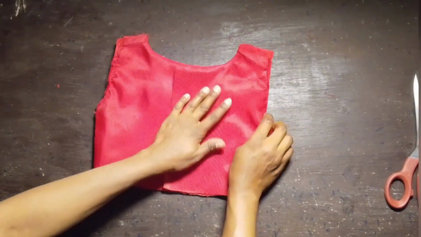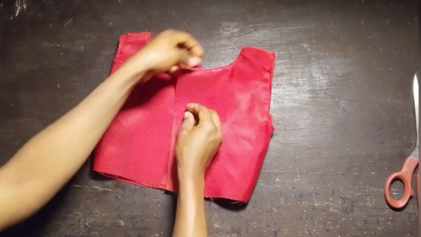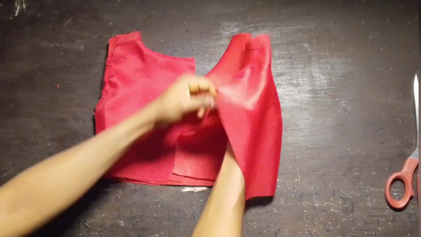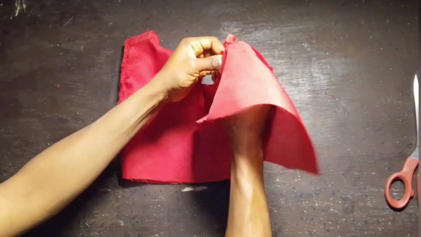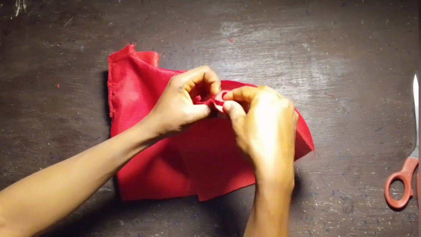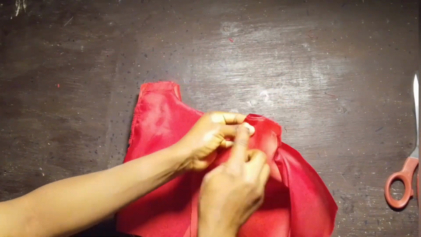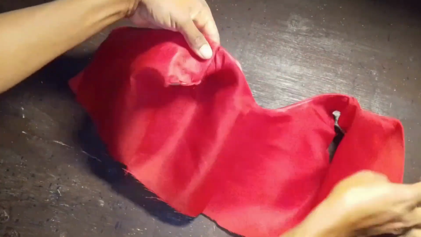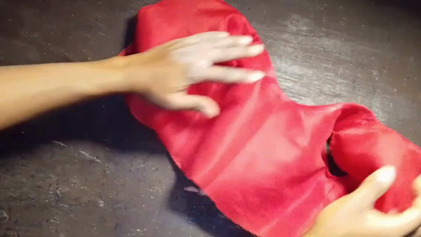I'll place the back bodice on this front bodice this way. And after that, I'll open up through the zipper allowance area and put in the front shoulder into the back shoulder this way. Then I'll go ahead and stitch down by 0.5 inch. And after that is done, this is what I have. This is what the shoulder looks like.